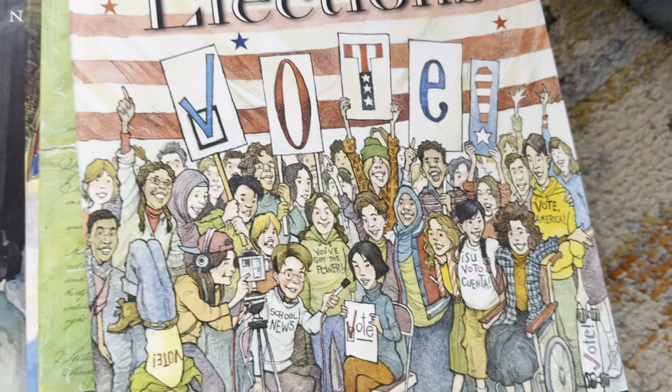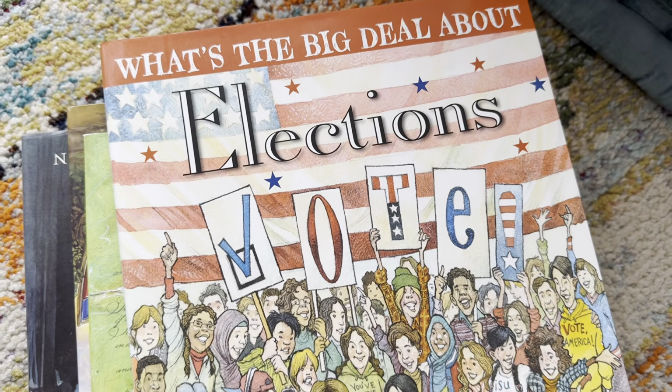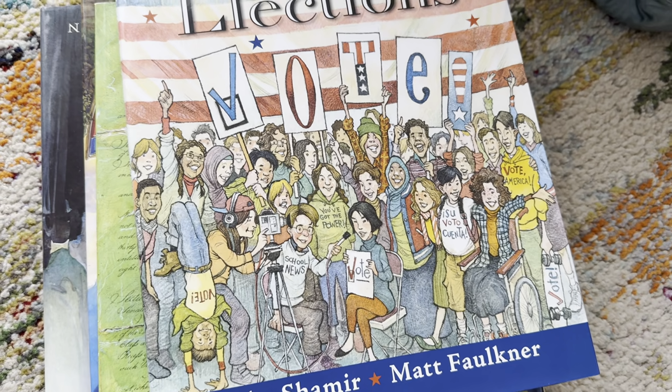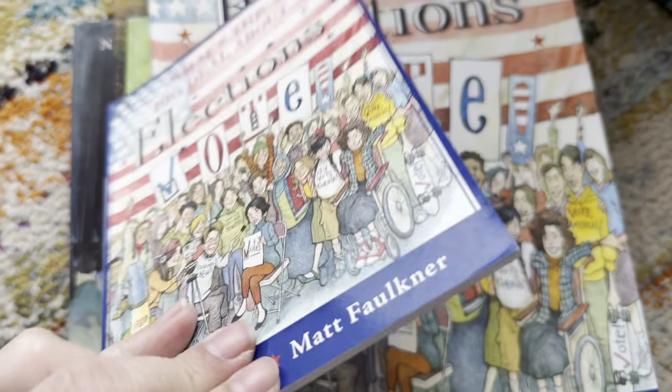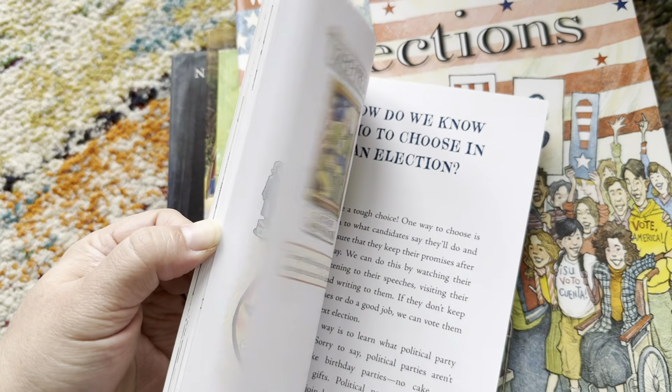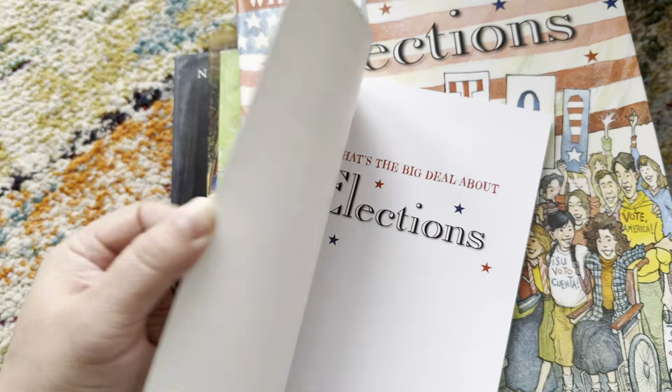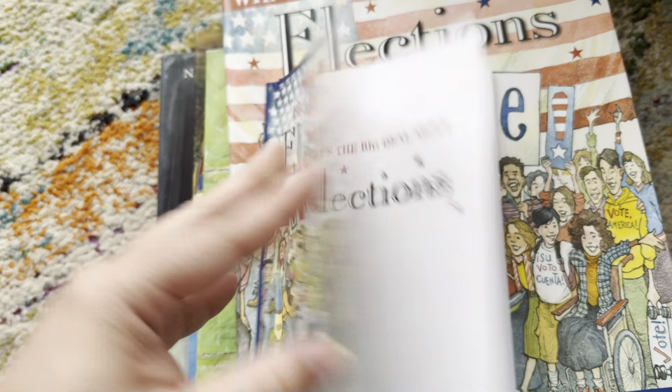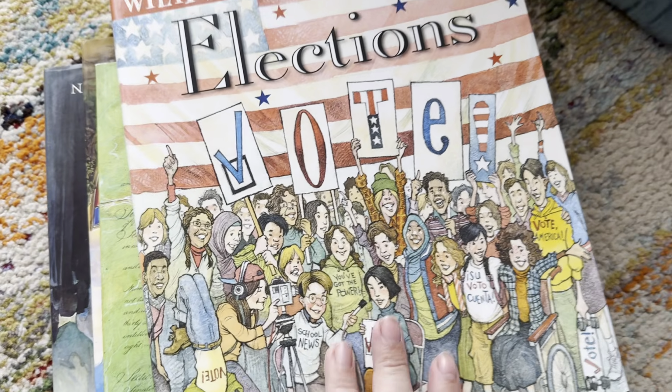And then apparently I have 2 copies of this one. What's the big deal about elections and voting? I'll show you what the paperback version looks like. That's what the paperback version looks like. But I think it's going to be easier for us to look at from the big one. Okay.